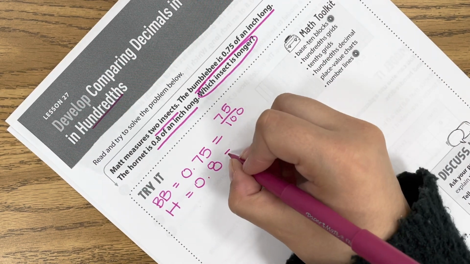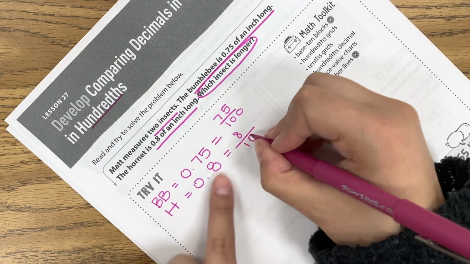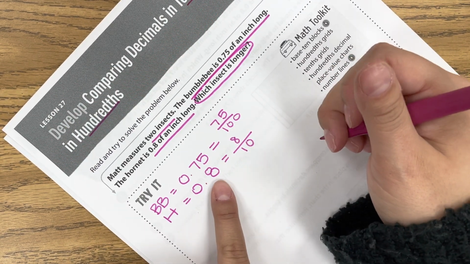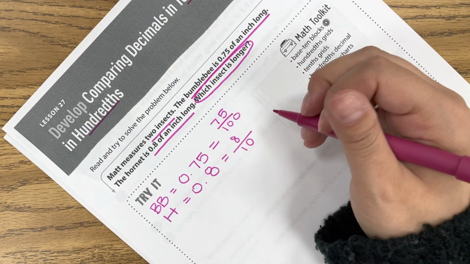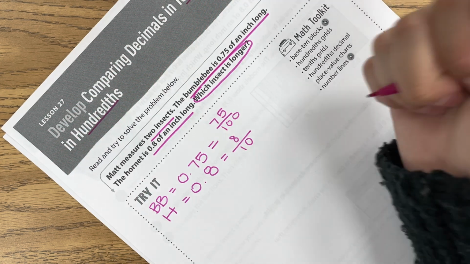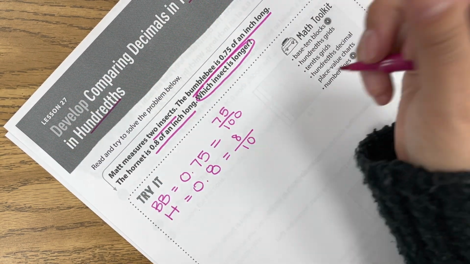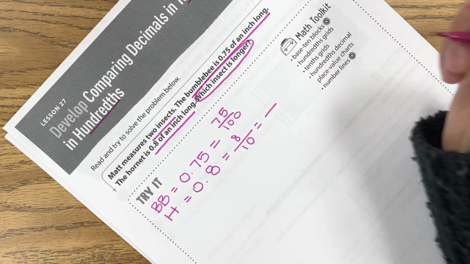Now the hornet, the numerator is 8. The denominator here would be 10 because we have 8/10. We don't have a number in our hundredth spot. It only goes to our 8/10 spot. So we have 75 hundredths and 8/10, but we know because we are super smart fourth graders that we cannot compare two different denominators. So that means we're going to have to create a common denominator here.